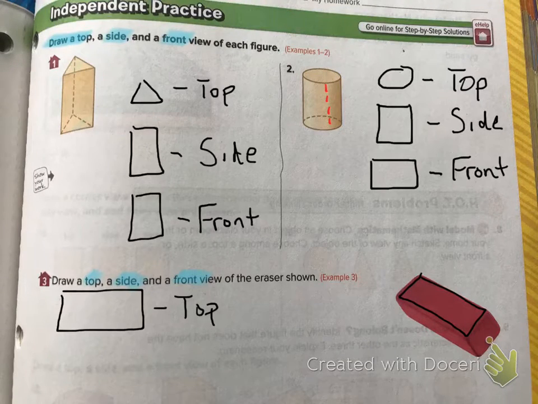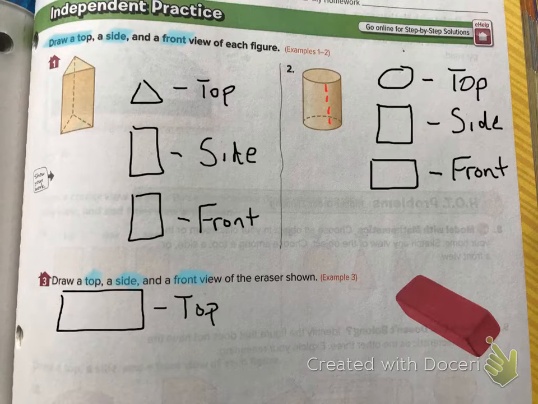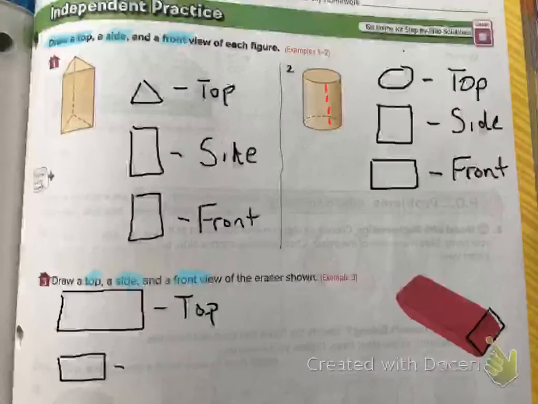If we look at the side of the eraser, and I'm going to erase the top view that I drew there, the side is also a rectangle. It's just not quite as large of a rectangle as the top.